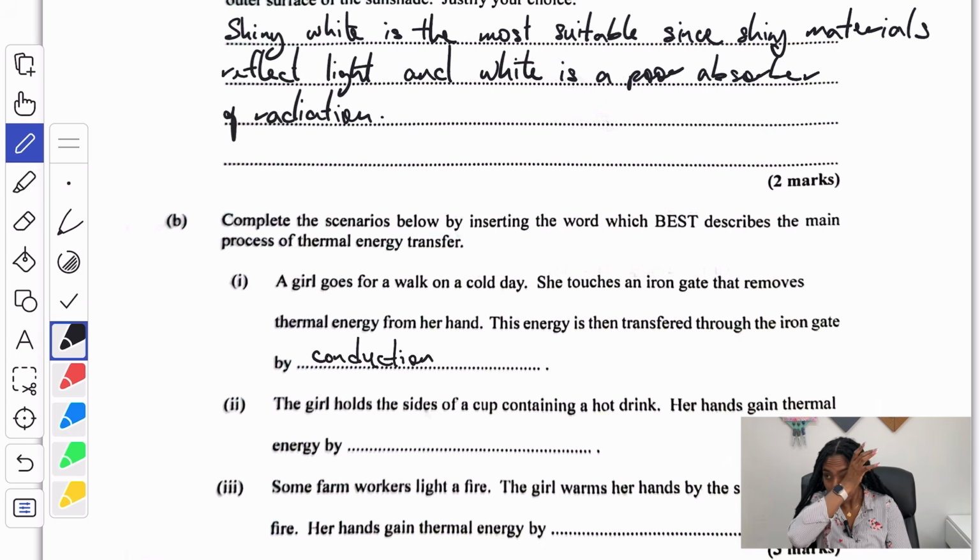The girl holds the sides of a cup containing a hot drink. Her hands gain thermal energy by, now, they intentionally set this up this way. They use a hot drink because they know once we hear hot fluid, we're automatically thinking convection. But technically, she's physically touching the hot material here, so it's actually still conduction. Convection is why certain parts of the fluid will be hotter, and why the fluid will move in a certain way, and why certain parts of the fluid will be less dense than the other. But here she's in physical contact. The hot tea is touching the cup, making it hot, and then the cup is touching her hand, making it hot. So it's conduction.